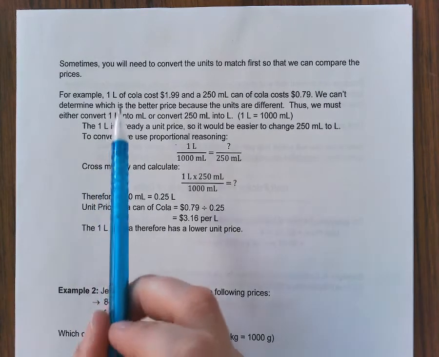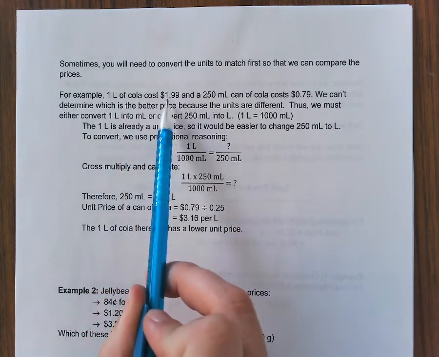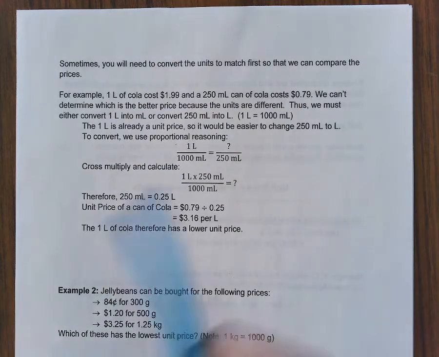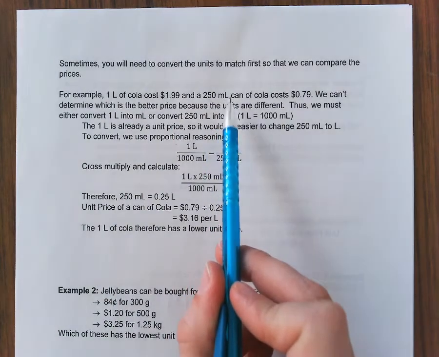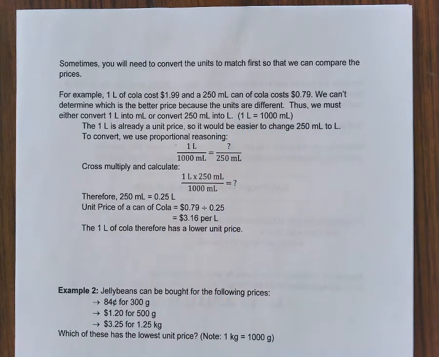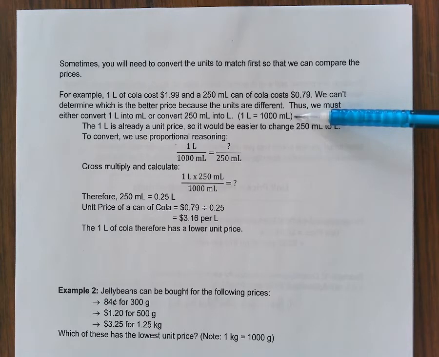In this example, we have 1 liter of cola that costs $1.99 and 250 milliliters that cost 79 cents. You have to change those to have the same units in order to compare. You will always be told what the conversion factor is. So 1 liter equals 1,000 milliliters.